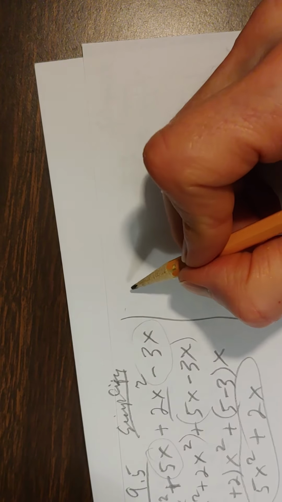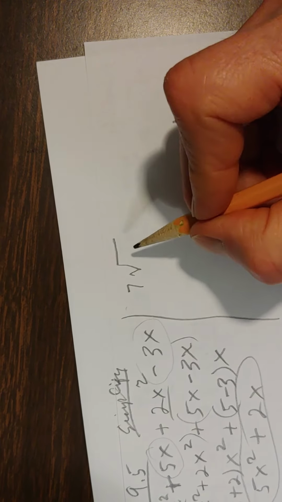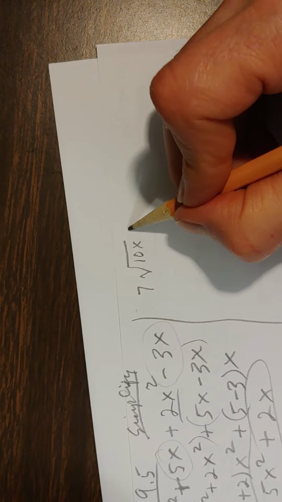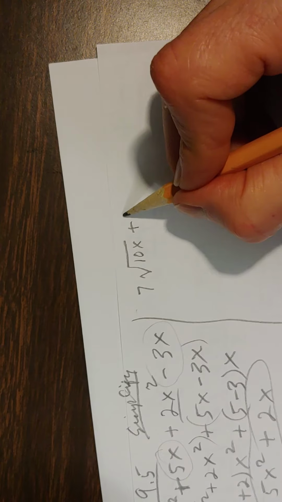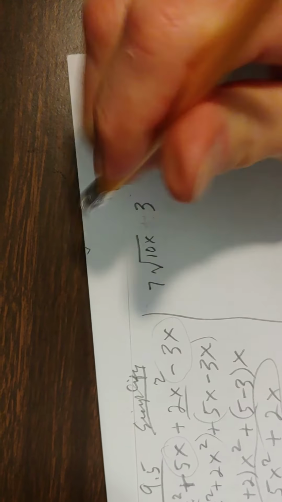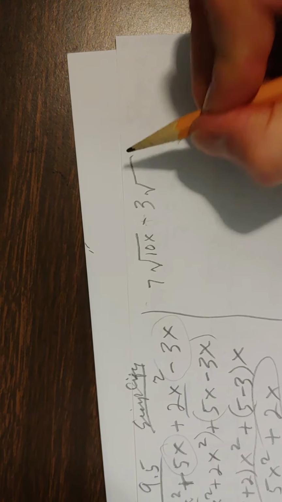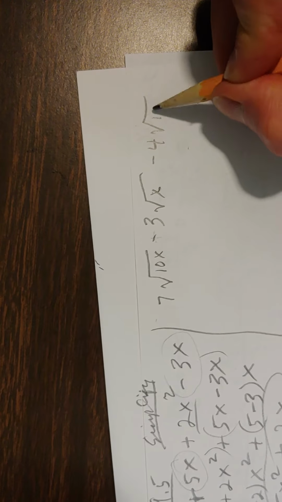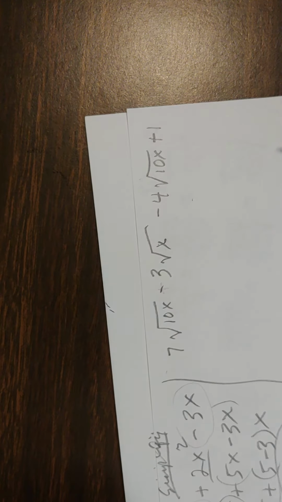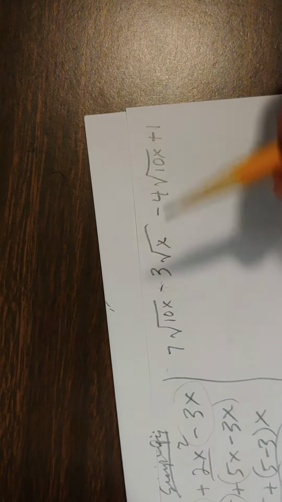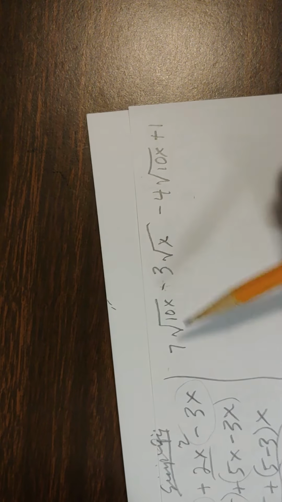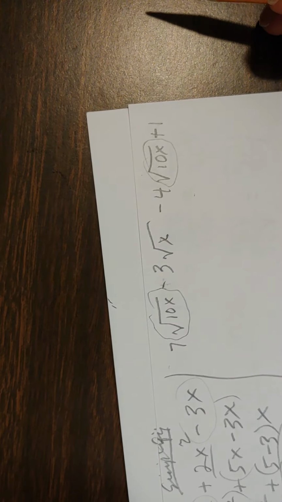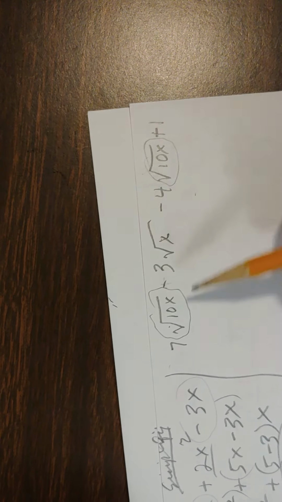Suppose we had 7 times the square root of 10x plus, let's even say minus 3 times the square root of x, minus 4 times the square root of 10x plus 1. Let's say you're supposed to simplify that. Well, you look for like radicals. None of these radicals would be simplified, but notice these two radicals. The radical parts are the same. They're like radicals. Same index, both square roots, same radicand.